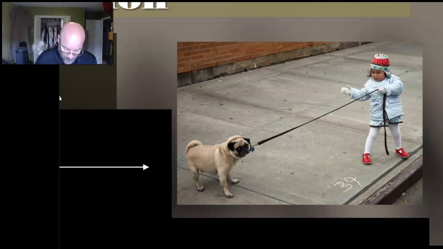So let's come over here. We got some tension here pulling on the little pug. Now that tension is sitting in there at some angle, and let's just suppose that angle is 20 degrees, just like that.